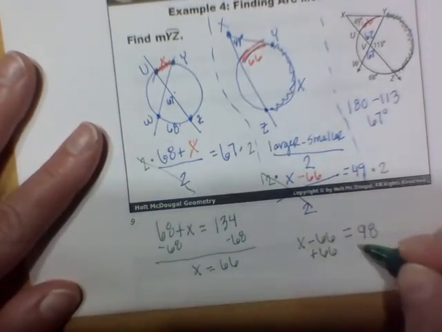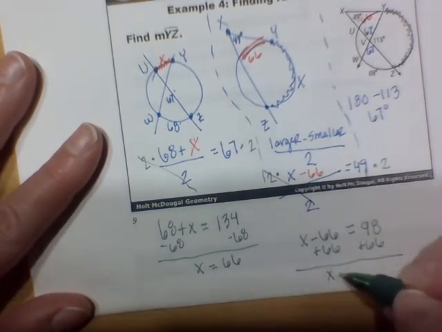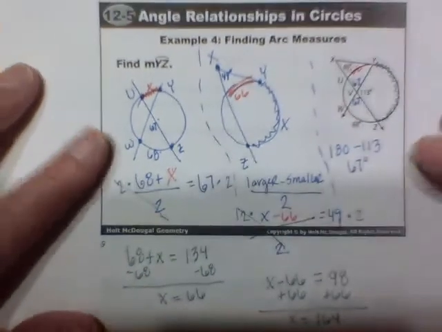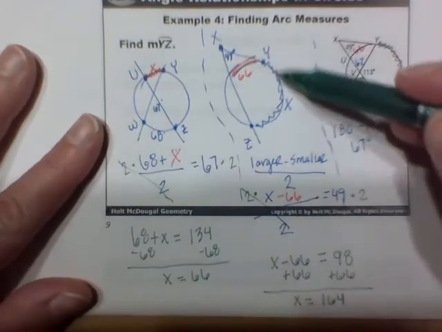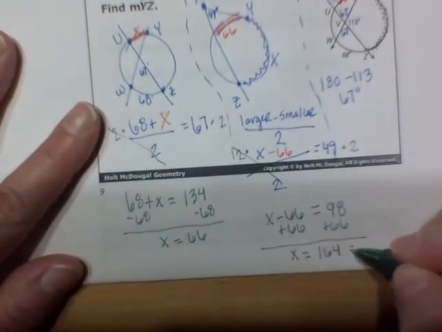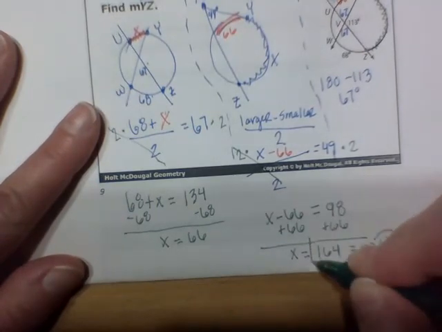Add 66 to 98, and we're going to get an x of 164. So that means that this arc, which of course we're hoping is bigger than 66, is 164 degrees. All right, so that again is the measure of YZ, which is what we were hoping to find.